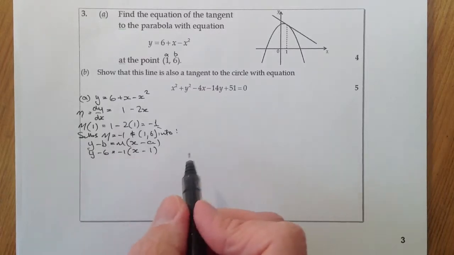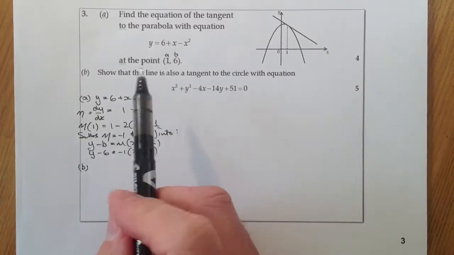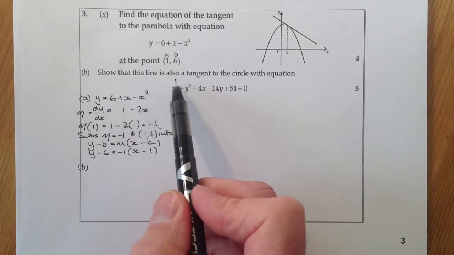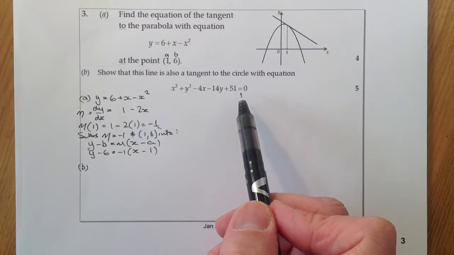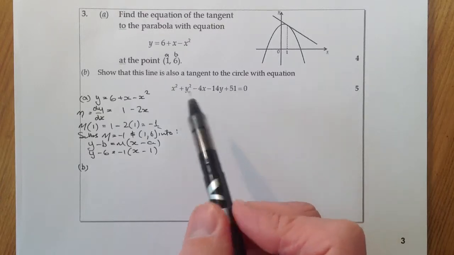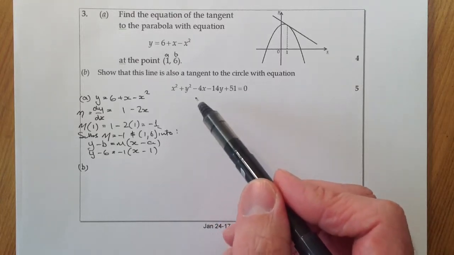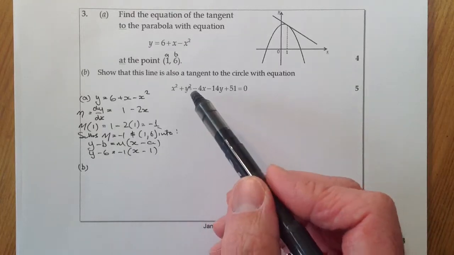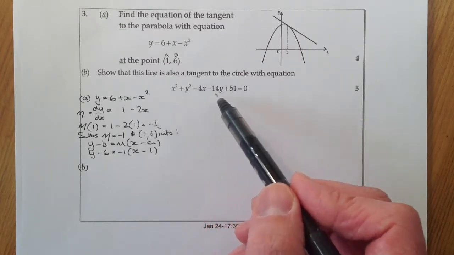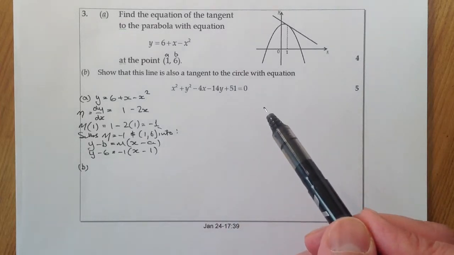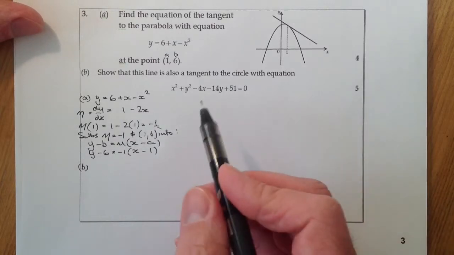So next I'm going to look at part B. For part B, we're going to show that this line is also a tangent to the circle with equation, here we go there. To show that, I'm going to do a kind of simultaneous equations piece of work. I'll substitute in either an x equals or a y equals, and from there I'll get something that I can factorise and work out a point. So I have to show the line is a tangent, so let's go ahead and do that.